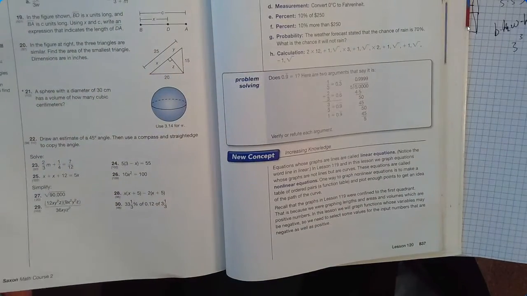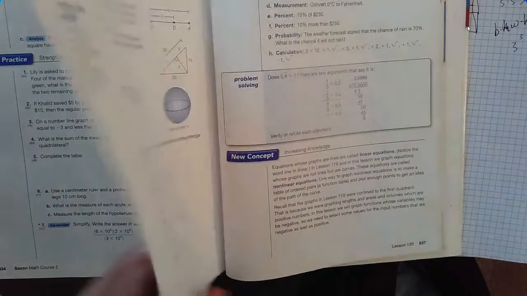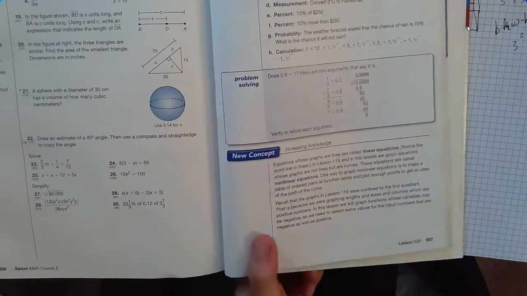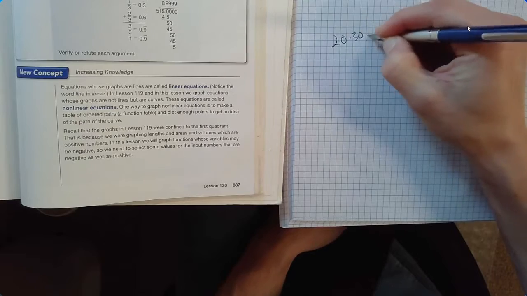Let's go ahead. I'm going to make it nice and easy for you. I'm just going to ask you guys to do 20 through 30 all. Okay. That's your work for today. 20 through 30 all.